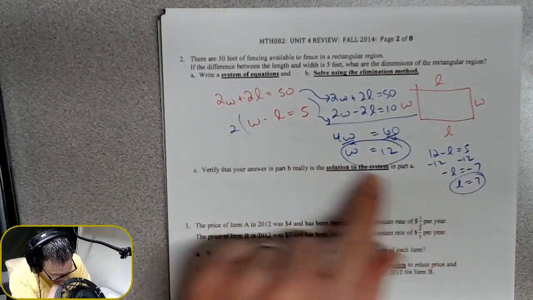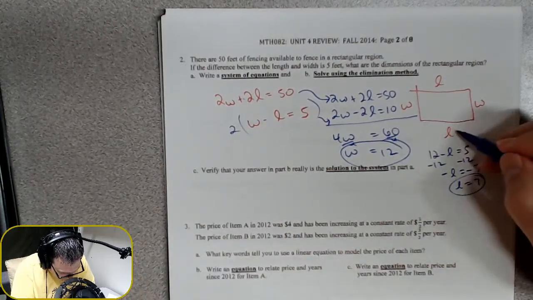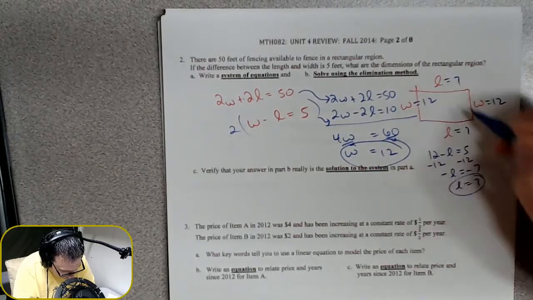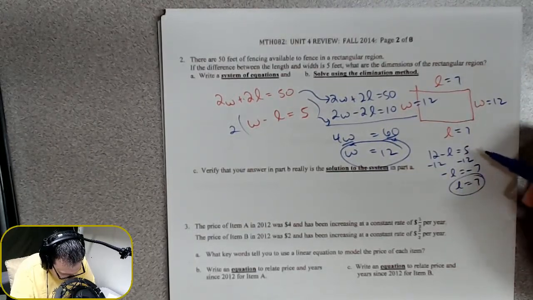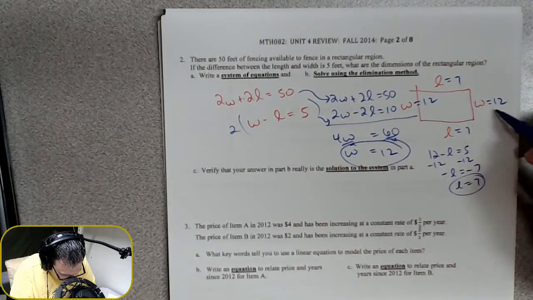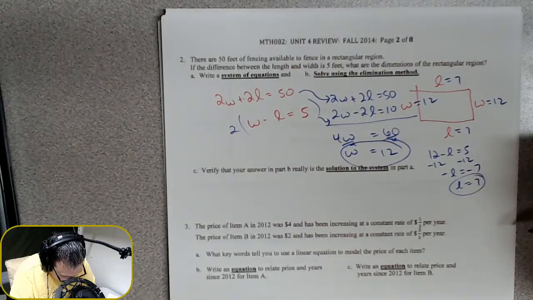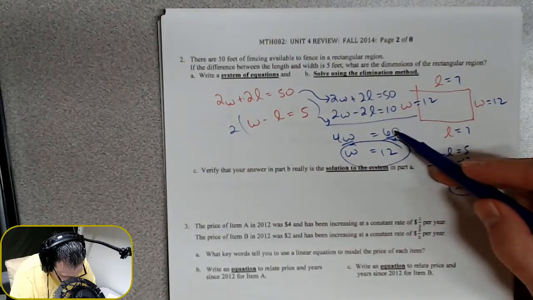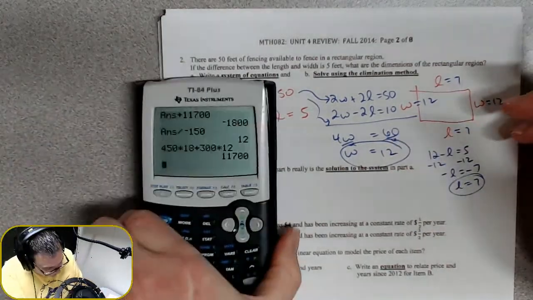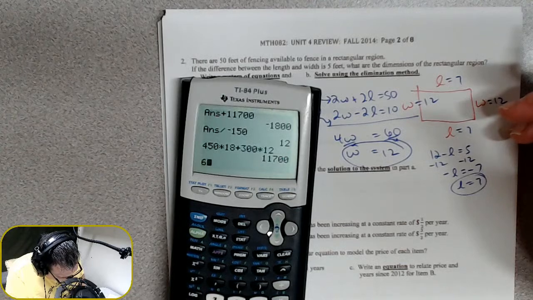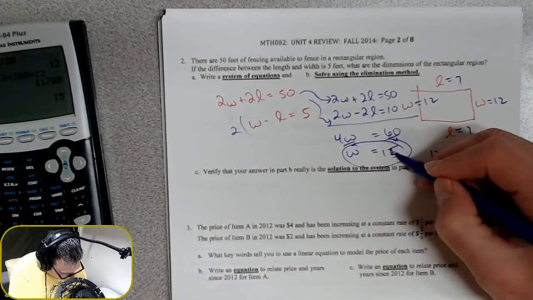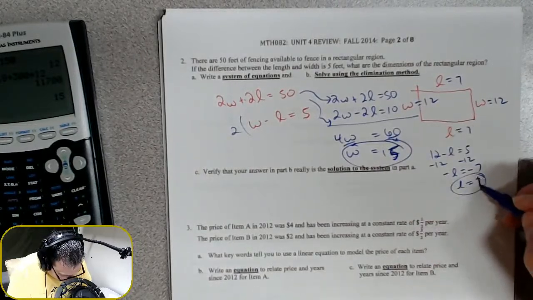Verify. Let's verify. Well, let's see what we got. If the perimeter, if this is 7, and this is 12, and this is 7, and this is 12, let's see what happens. Okay. We got 7 plus, oh, wait a minute. Did I do something wrong here? Oh, look at that. Look at that. 60 divided by 4. I didn't use my calculator. Look, there's my mistake. 60 divided by 4. I should always use my calculator. Don't wing it. It's 5. And so that would make this 10.